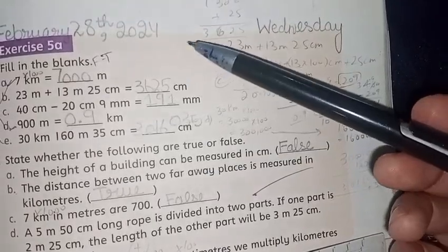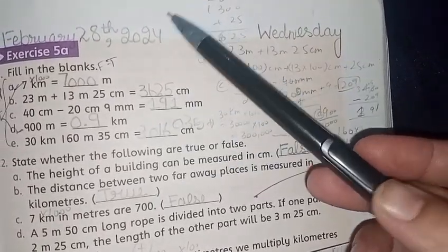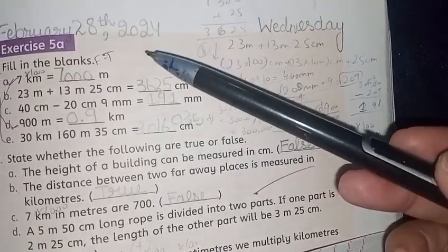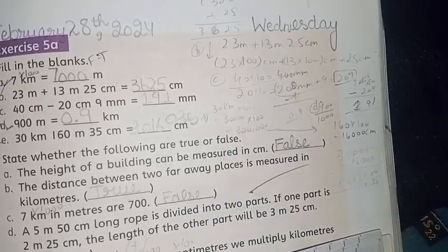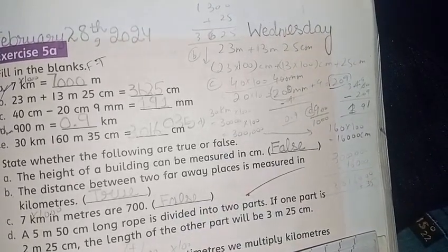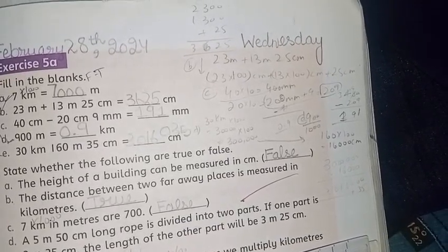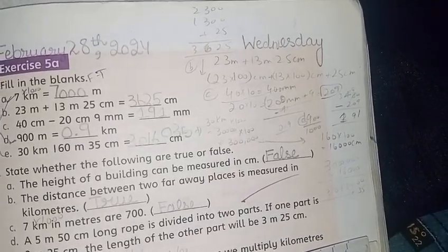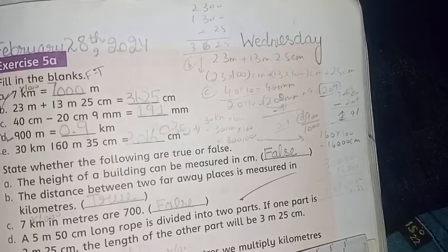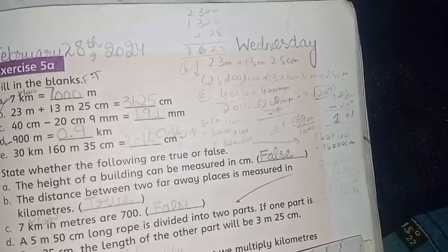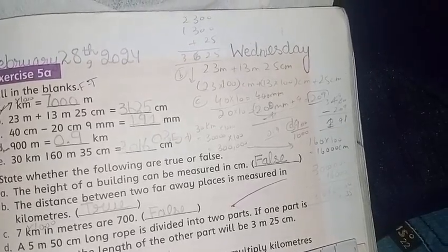Okay, today I'm going to give you a revision of the exercise 5A. First of all, we'll go through this exercise, then I'll give you the test in the group. You will do it and send it on my personal number with your name. Okay. Now let's have a look at the exercise 5A.